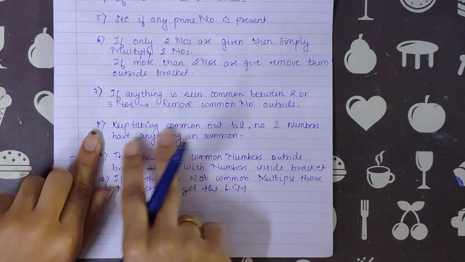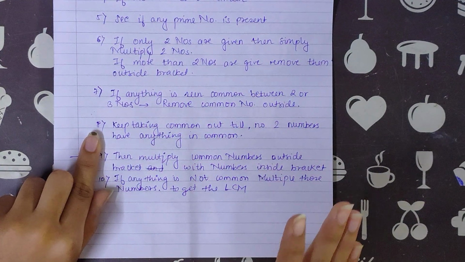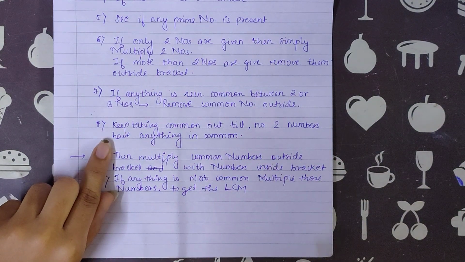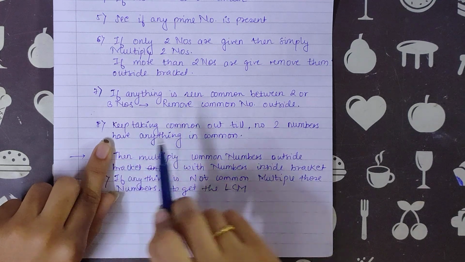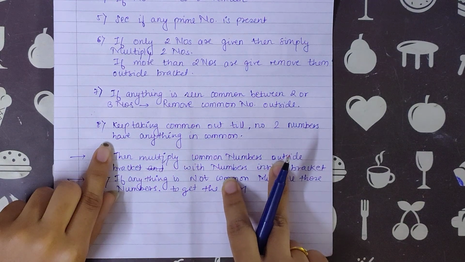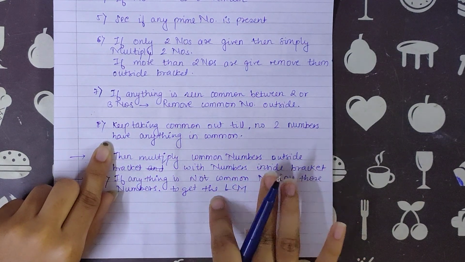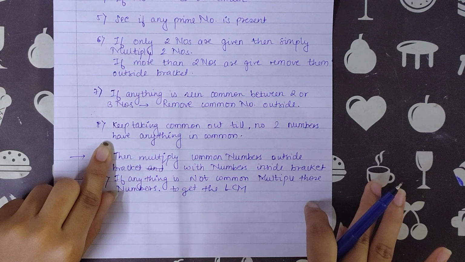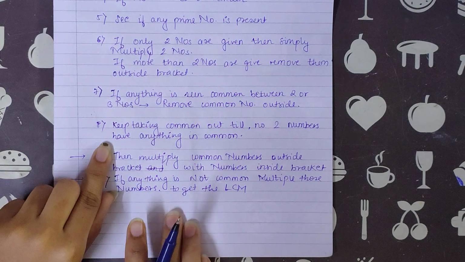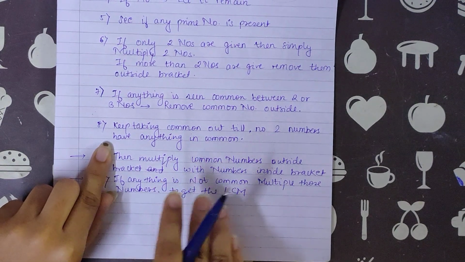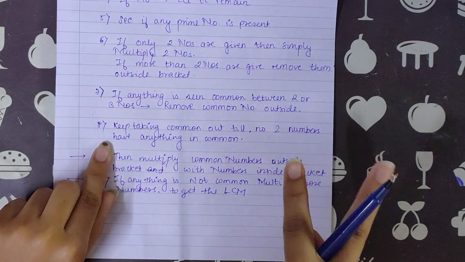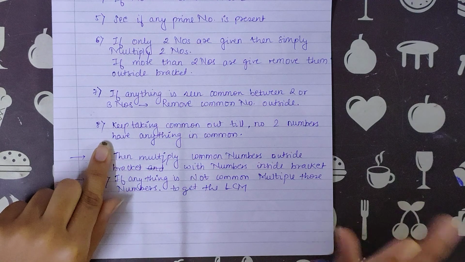Now the 8th step, keep taking out the common number till no 2 numbers have anything in common. Like if there are 3 numbers, 3, 2 and 4, 2 and 4 have 2 in common, so remove that 2 outside. Even though 2 is not common with 3, you still have to remove that 2 outside because it is common in 2 and 4, right?